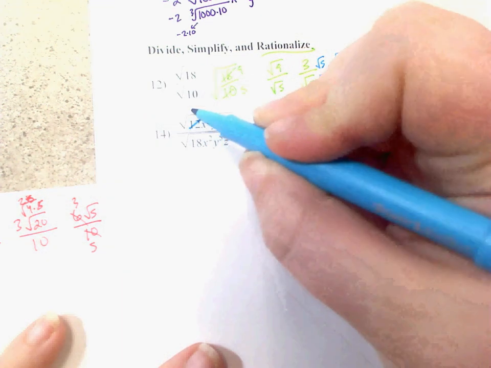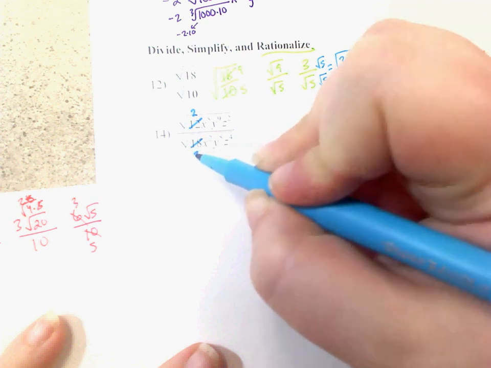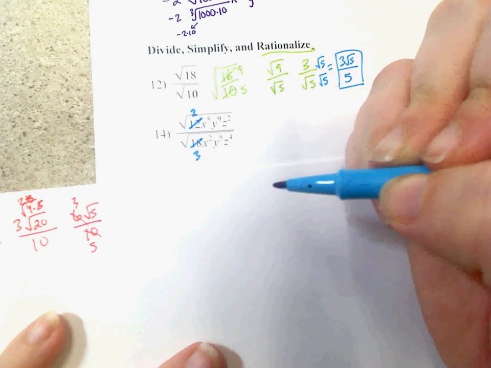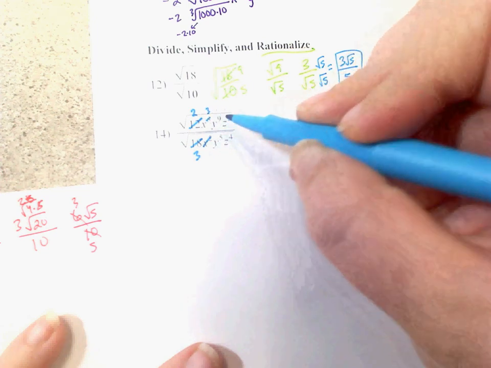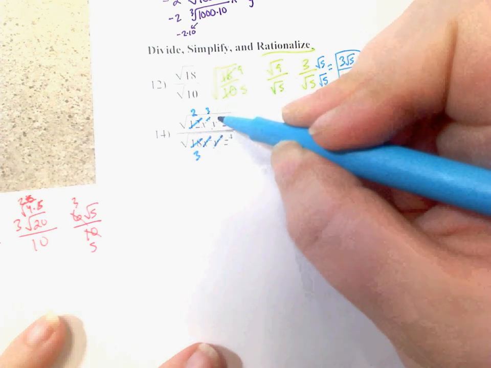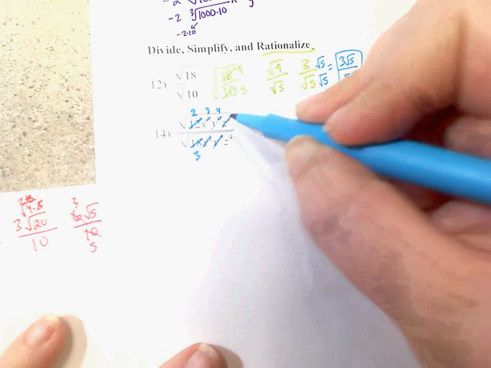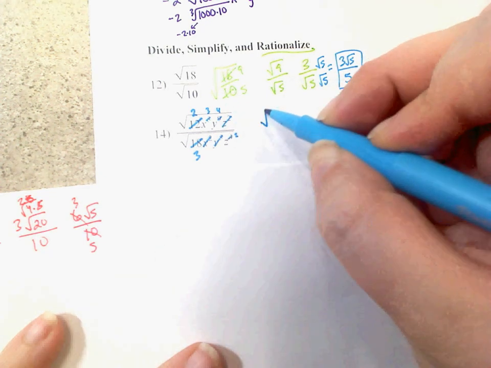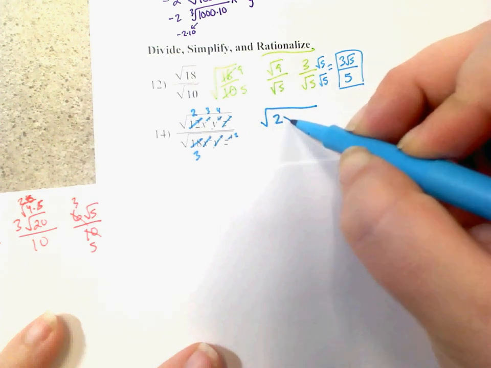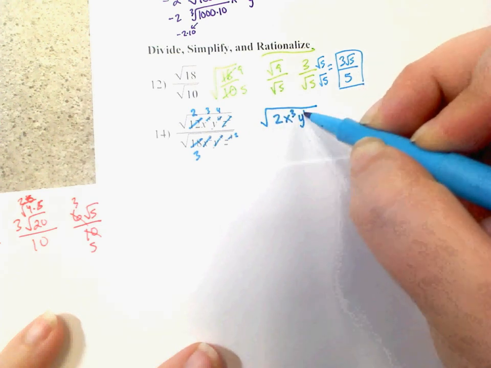And then I would cancel out the number of x's. So 2 of these cancel out with 2 of those, leaving me with 3. 5 of these cancel out with 5 of these, leaving me with 4. And 2 of these cancel out with 2 of these, leaving me with 2. So you're really dealing with the square root of 2x cubed y to the 4th divided by the square root of 3z squared.